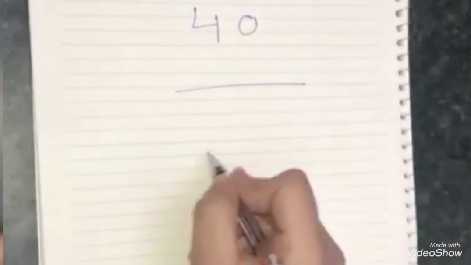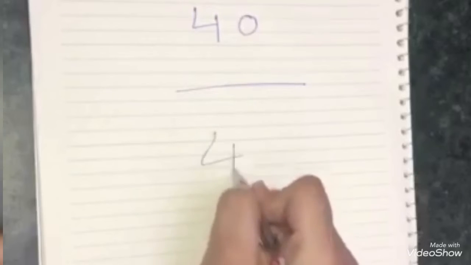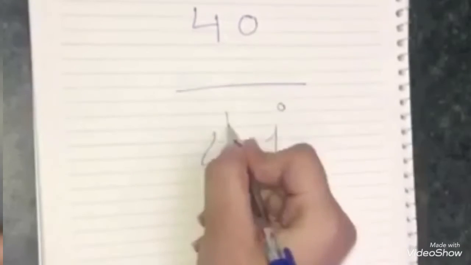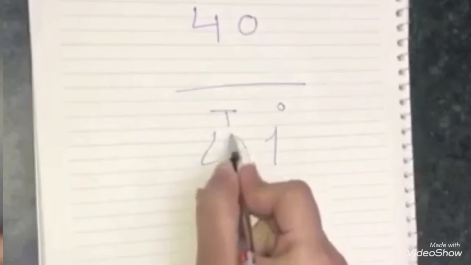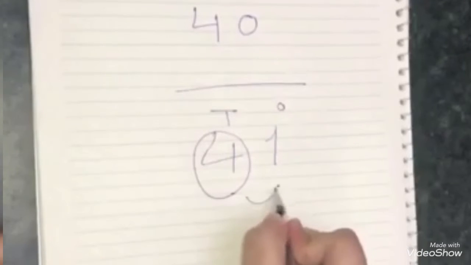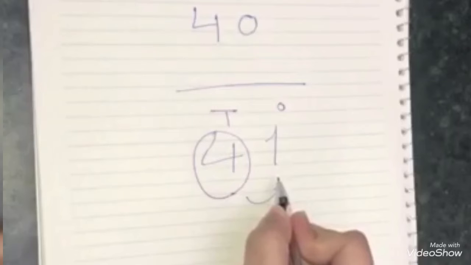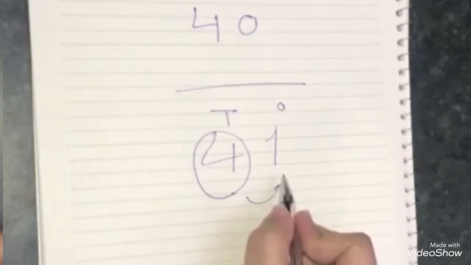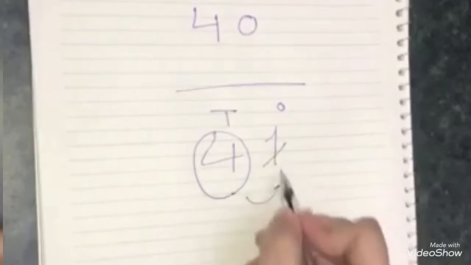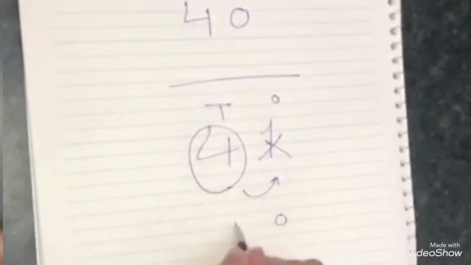Okay, let's take another one. If I have a number like 41, make a rounding to the nearest 10. Ones and tens. Circle the number in tens. Look to the next door. The next door here is 1. So if it's 4 or less, just ignore. So 1 is from the weak numbers, so it doesn't give me any number. So 1, we just ignore here 1 and put 0, and this 4, write it as the same. So the rounding for 41 will be 40.